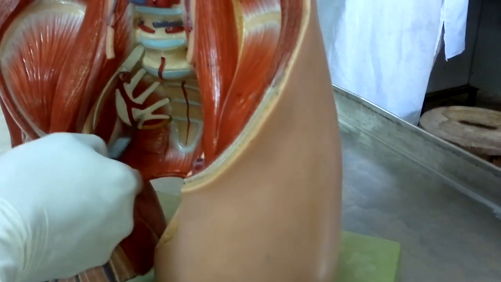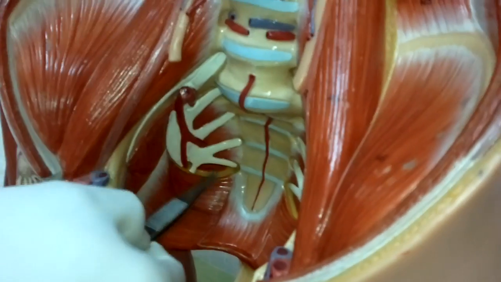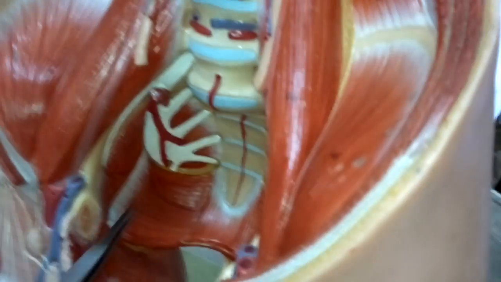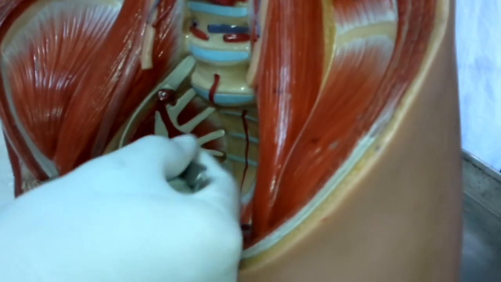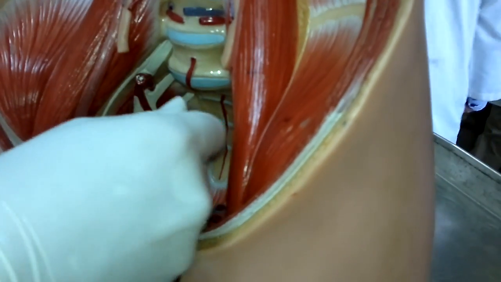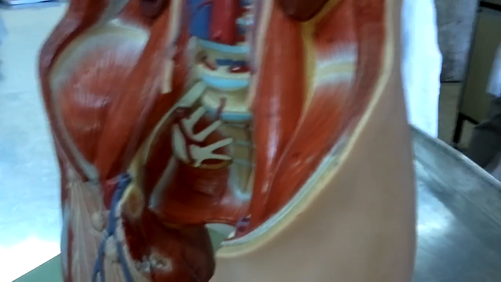And this white material, these are the sacral nerves, which join here to form the sciatic nerve. Sacral nerves form the sciatic nerve, which passes through the greater sciatic foramen below the piriformis to enter into the thigh.